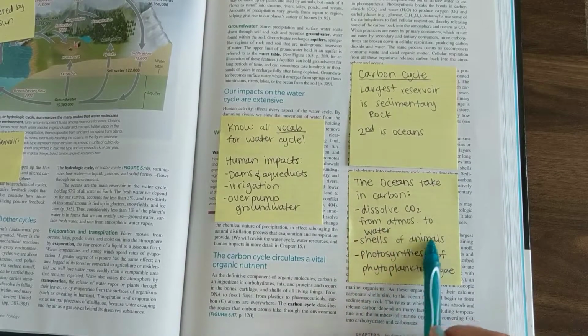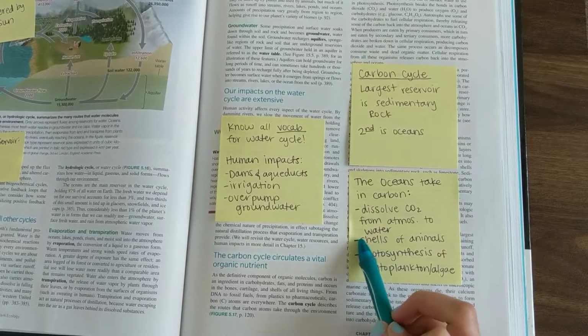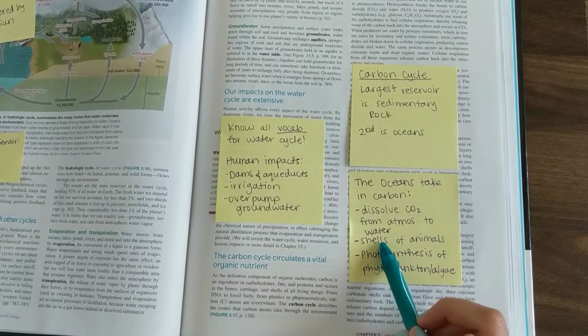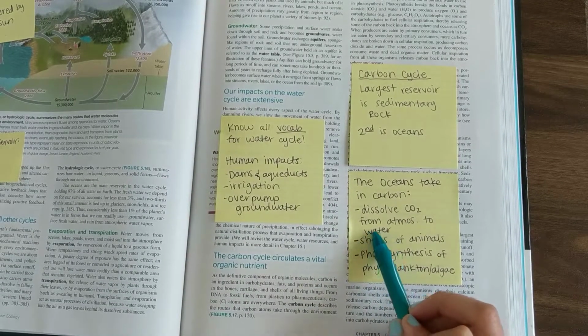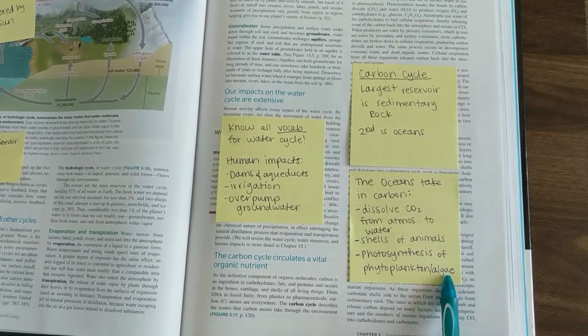Shells of animals in the ocean are made up of calcium carbonate, and that's also what corals are made up of. So in order to build those shells, they need to take in carbon to form calcium carbonate and to build the shells. And then photosynthesis of phytoplankton or algae.